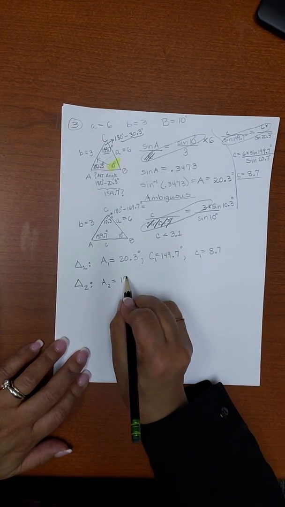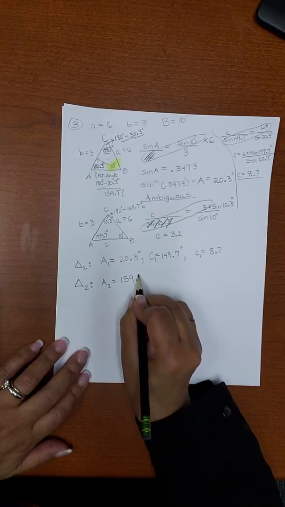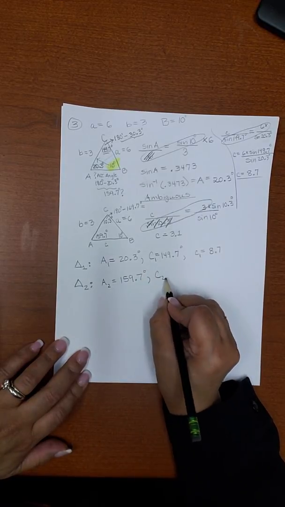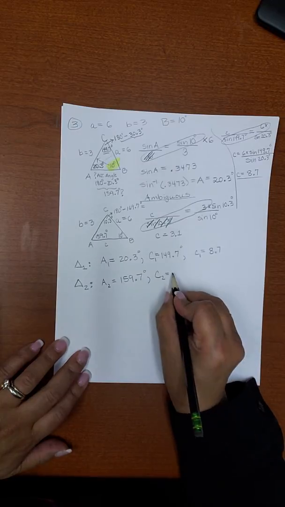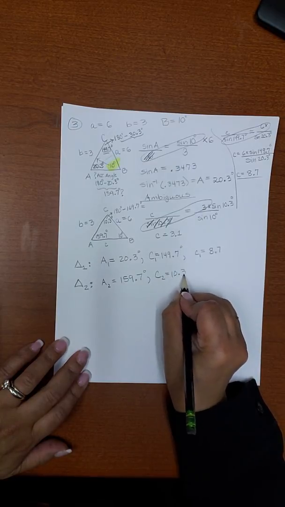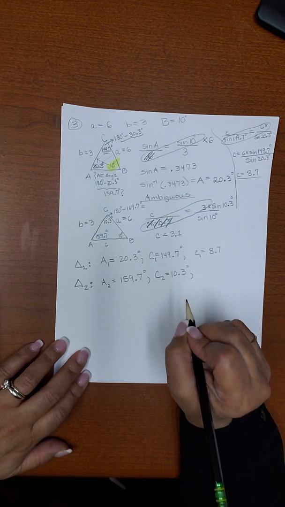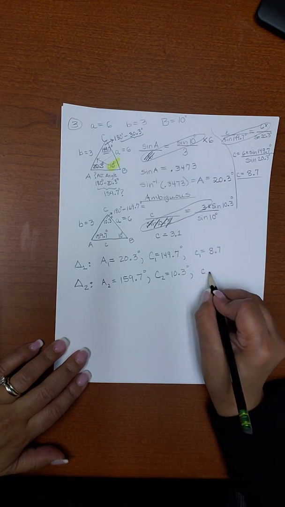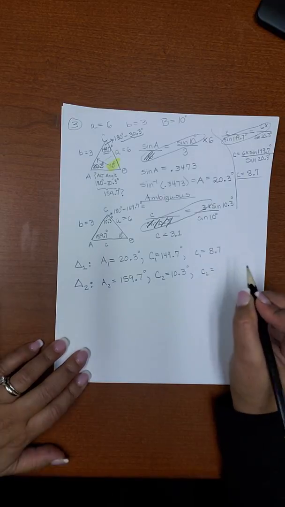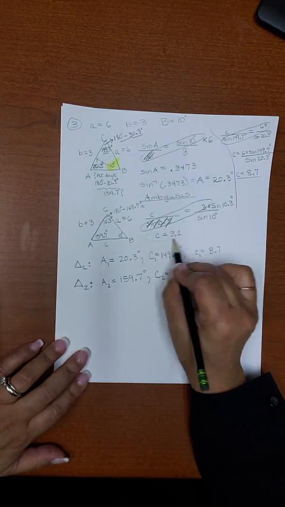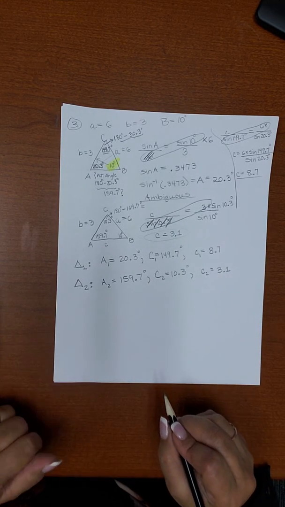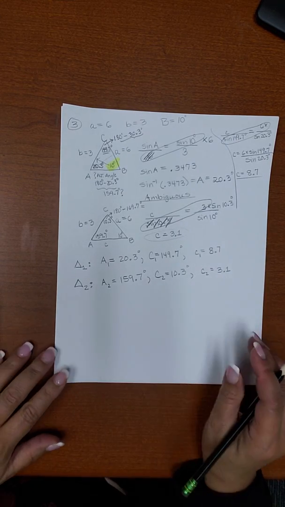And it turned out to be, in this case, 159.7, the alternative angle. Then we found angle C in the second triangle, which was 10.3. And then we found side C, which was 3.1. Okay, that's number 3.